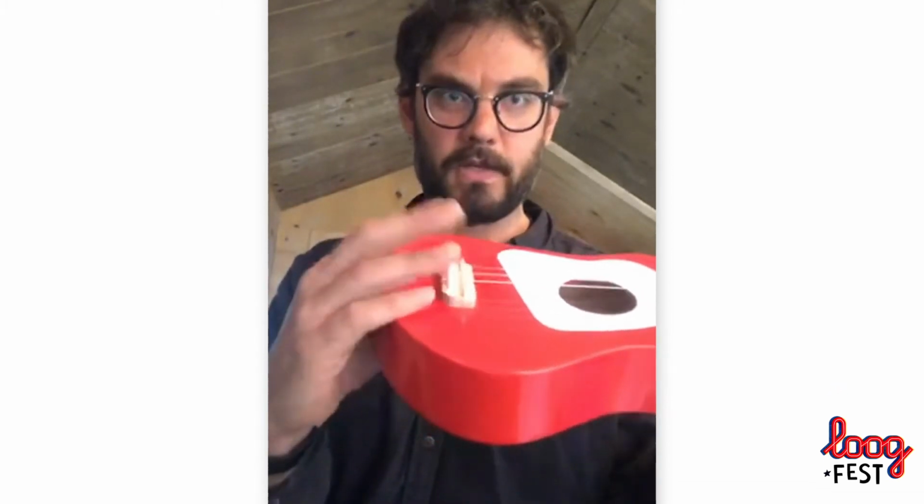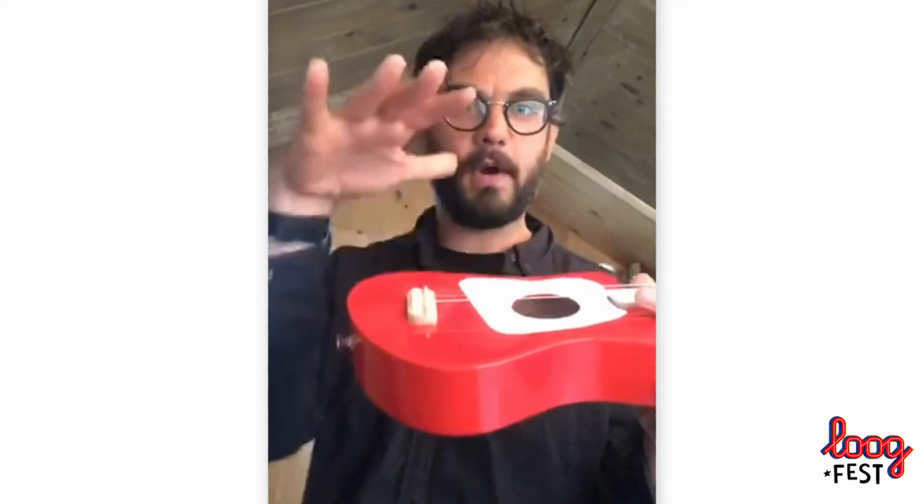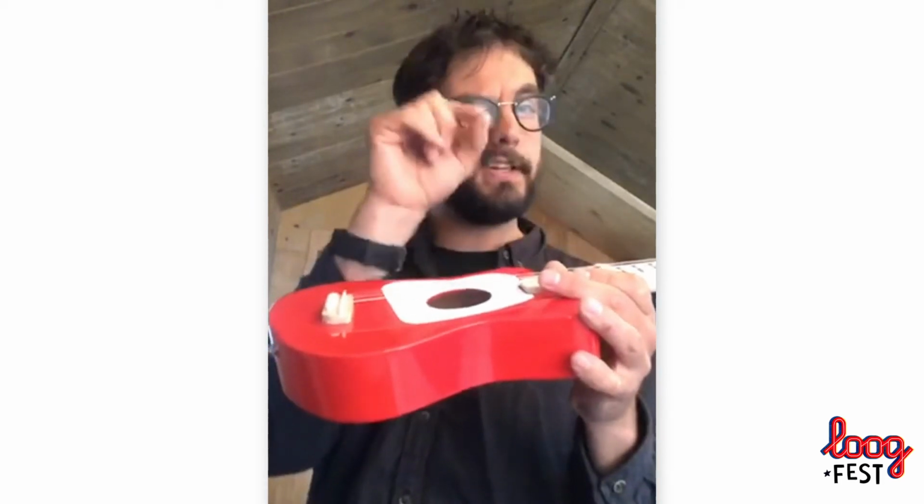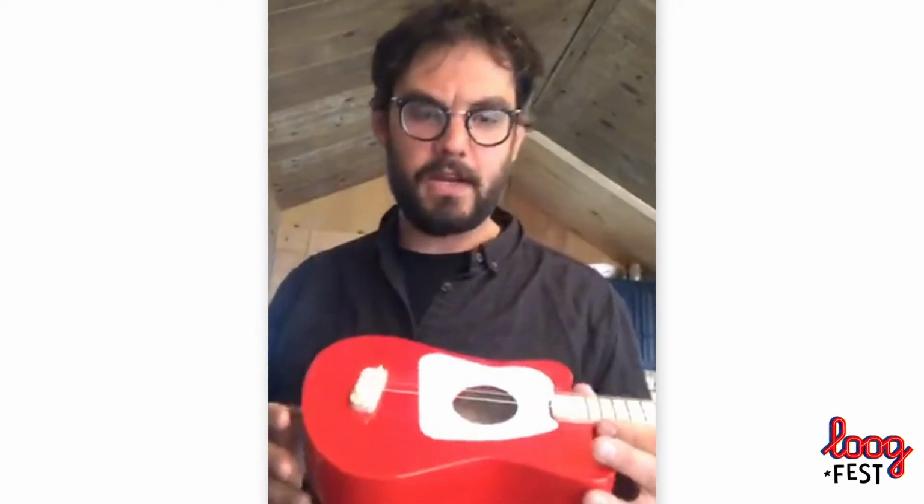What happens is when I pluck this string, you'll see down at the bridge, which is where the string attaches to the base of the guitar, that bridge vibrates. And then it causes this whole body to vibrate. So now I not only have a little string vibrating, but I've got a string and all of this flat surface vibrating. That's a lot more stuff to knock the air around and create noise.